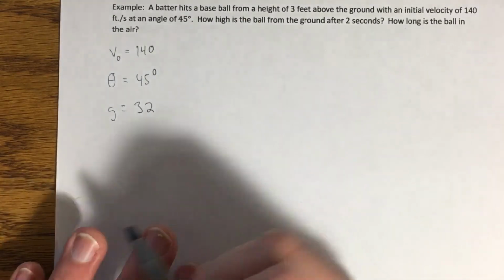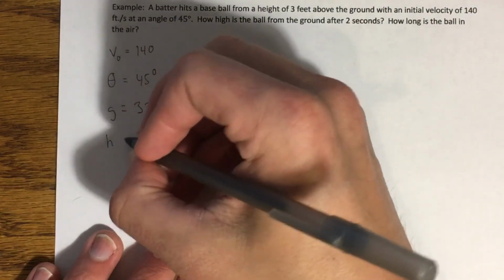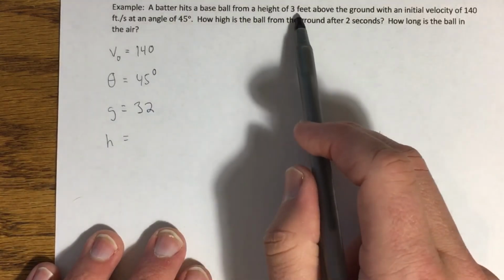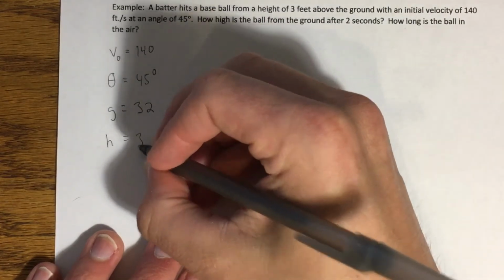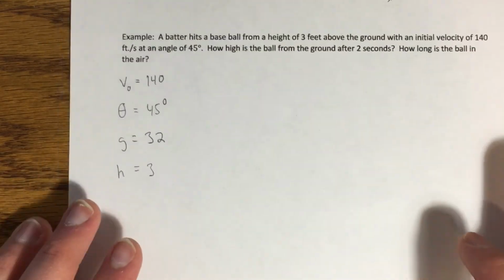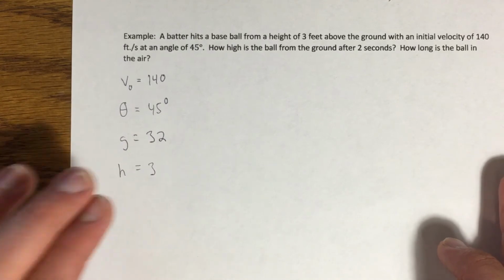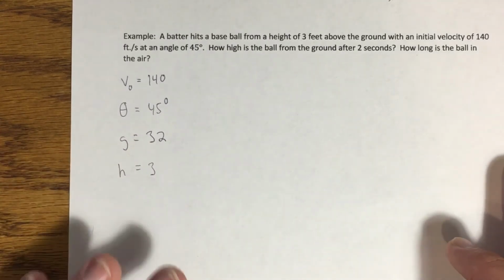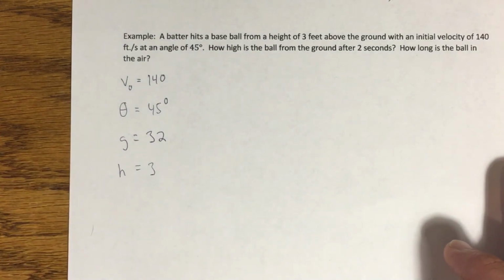And again, I'm just going to write 32. The initial height of the projectile is given to us as 3 feet, so that's a 3. I'm not going to put anything for t because t is a variable, and if we need to plug in something for t, we'll do that after getting the equations.